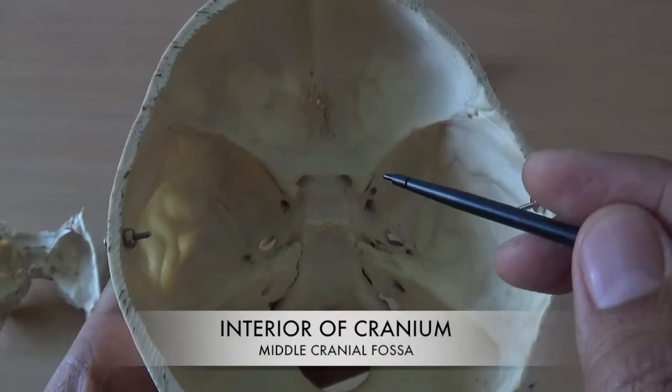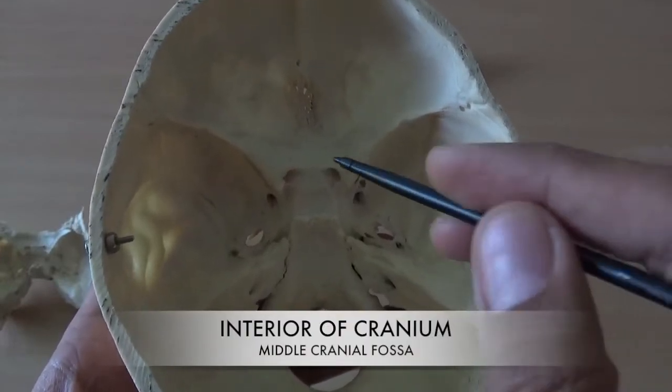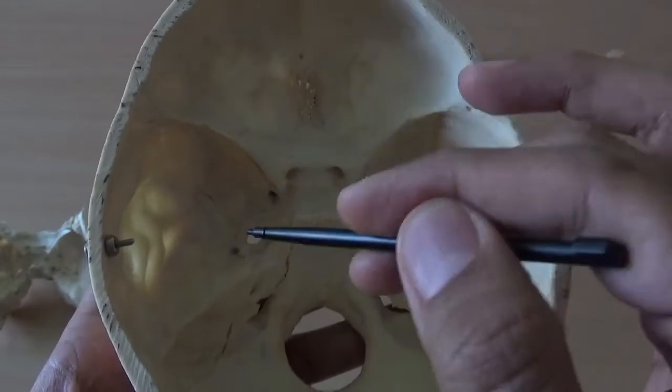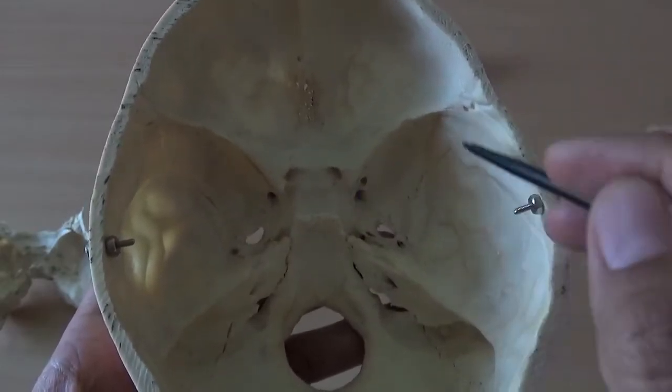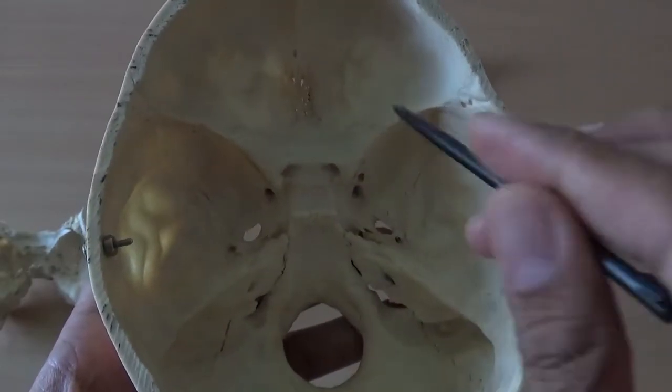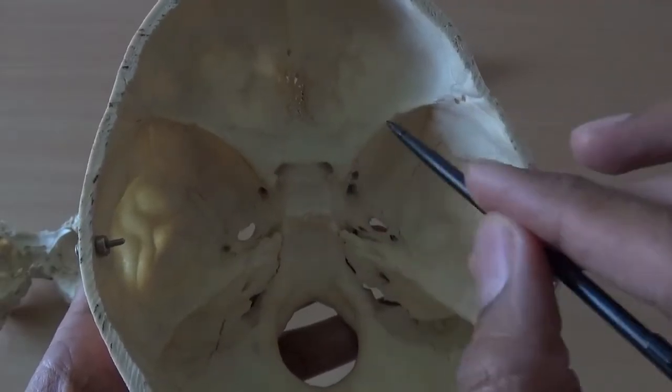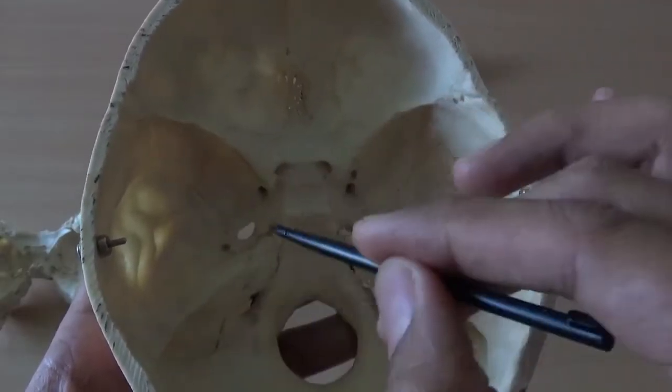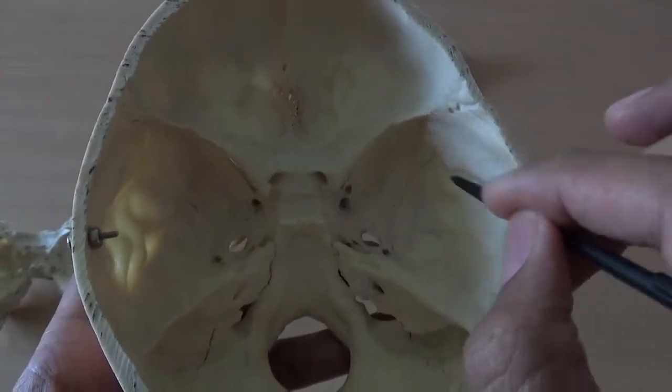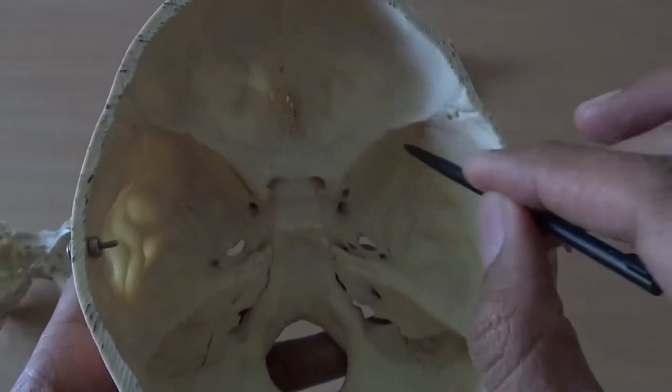Hello everyone, let's discuss middle cranial fossa. Now it is a depression situated behind anterior cranial fossa. It is butterfly in shape. It is narrower in the midline and expanded on either side. So you can see over here, this is the outline of middle cranial fossa.